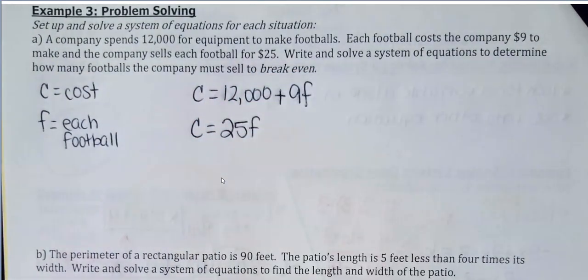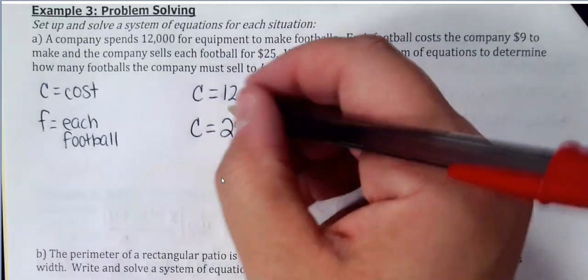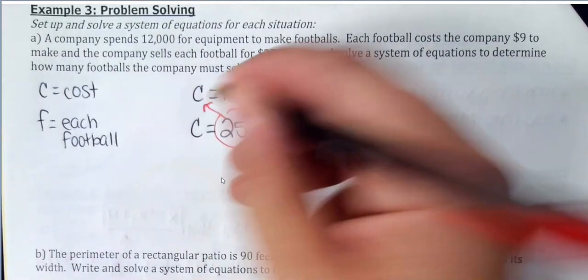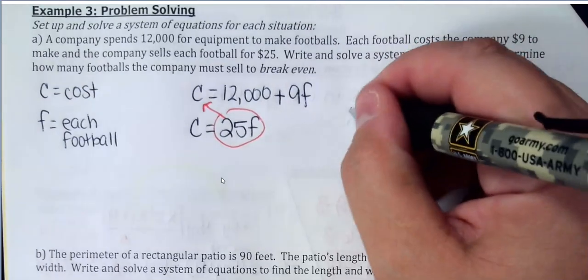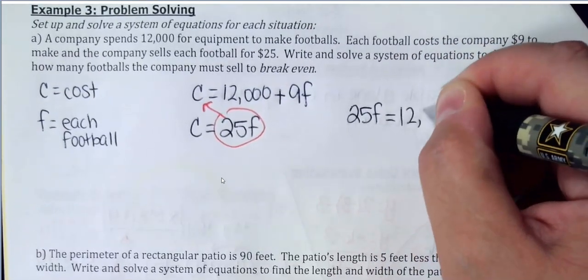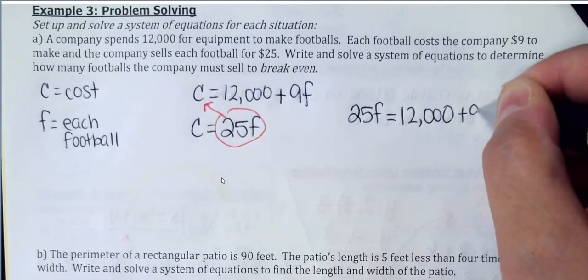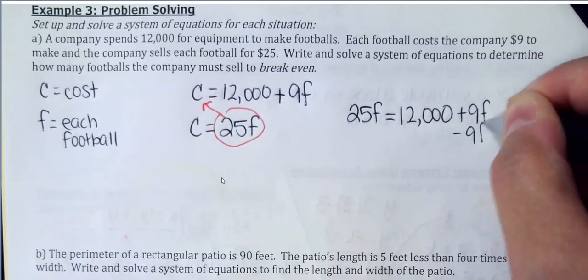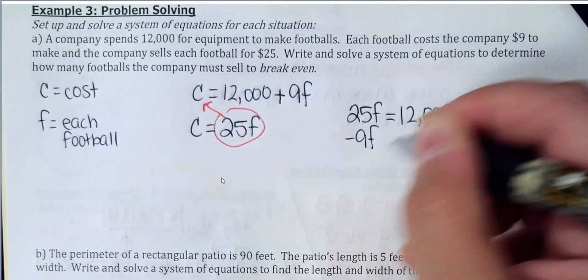So then this is tailor-made to use substitution. I would just substitute that right in there. So we're going to have 25F for every football equals 12,000 plus 9 times our number of footballs. I would just subtract the 9F from both sides.